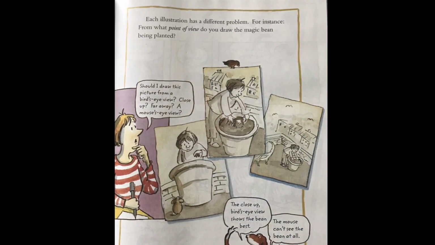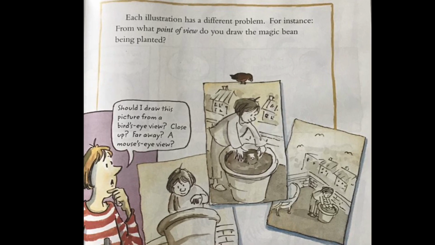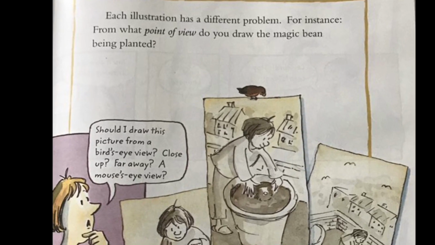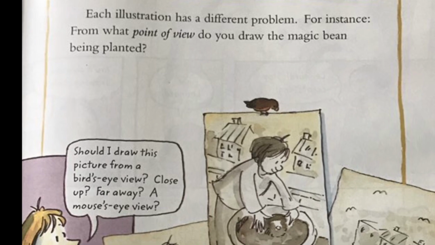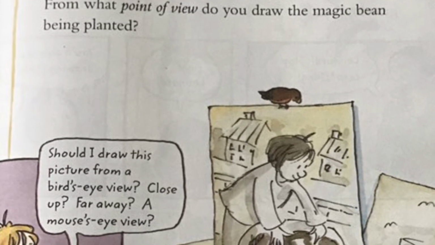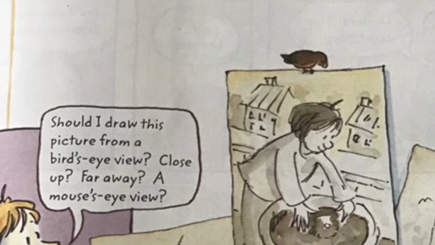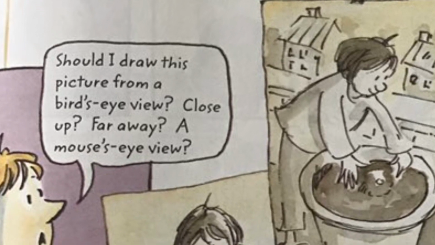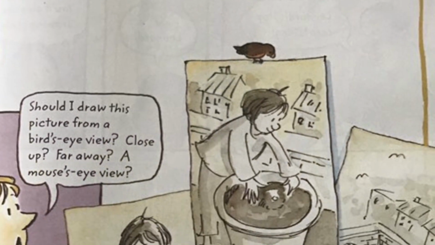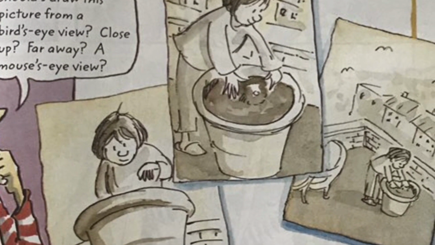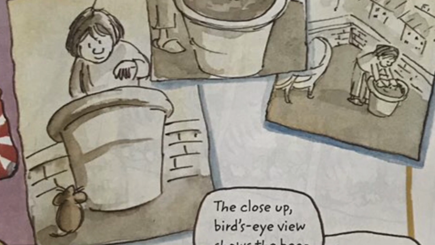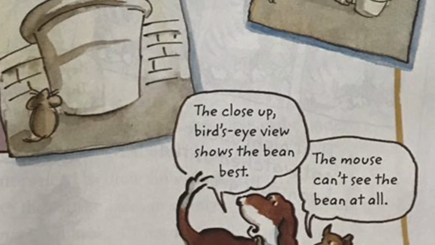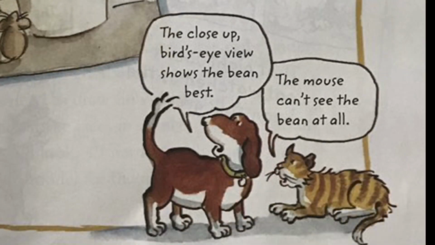Each illustration has a different problem. For instance, from what point of view do you draw the magic bean being planted? Should I draw this picture from a bird's eye view, close up, far away, a mouse eye view? The close-up bird's eye view shows the bean best. The mouse can't see the bean at all.